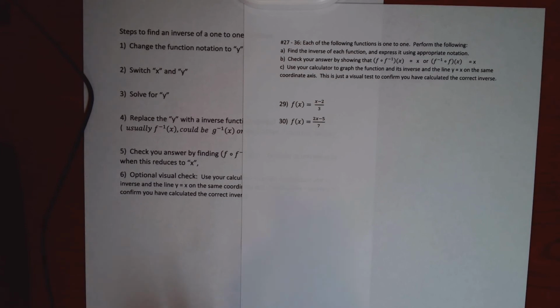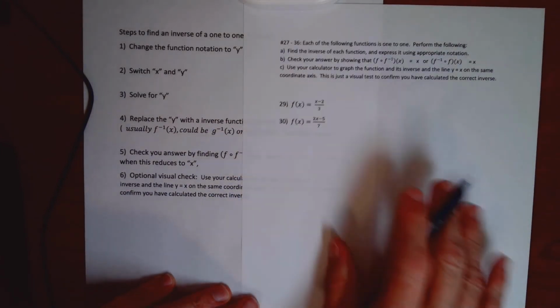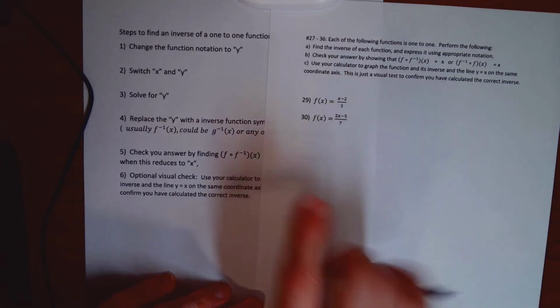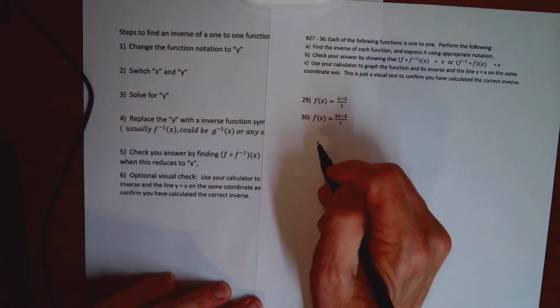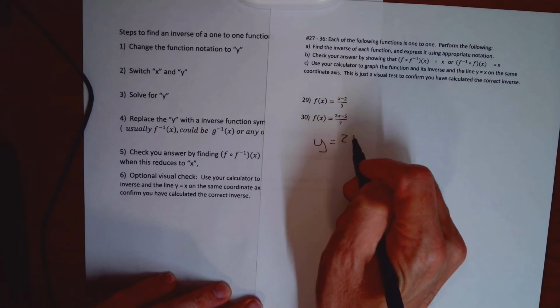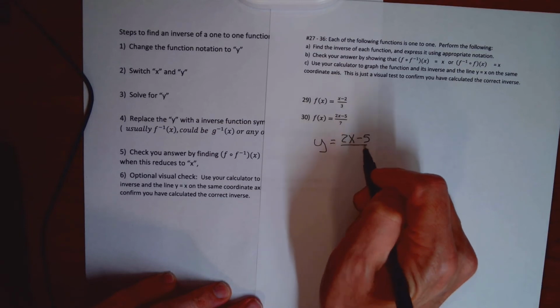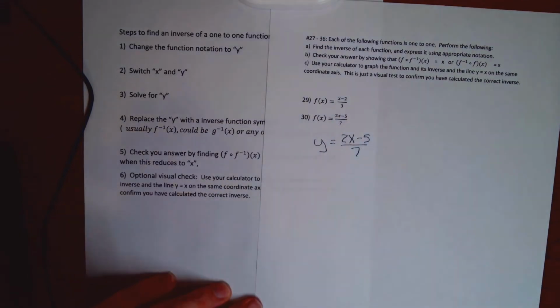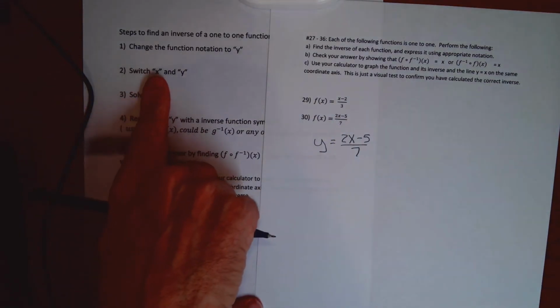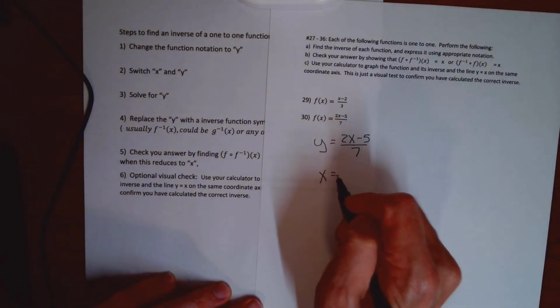So find the inverse of number 30. For number 30, I'm giving you f of x equals (2x minus 5) over 3. Step 1 to find the inverse, change the function notation to y. That's not the inverse. That's just making it easy to find the inverse. Switching the x and the y, which is step 2, actually gets me the inverse.